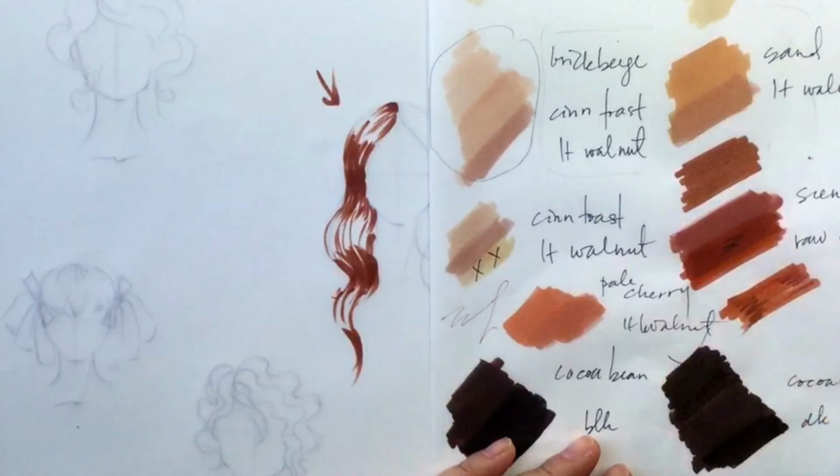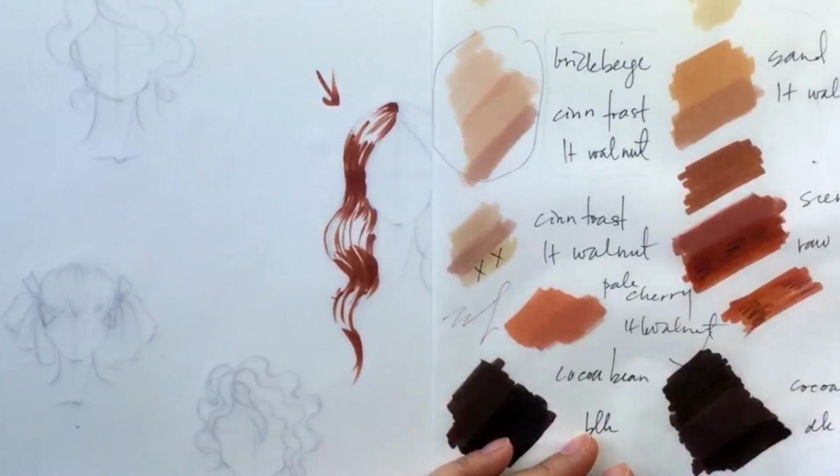I'm going to take my color pencil. Oh no, that's too dark. It's kind of purpley. Ooh, I like that.